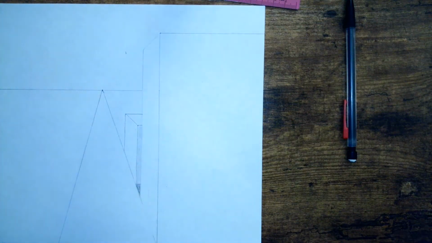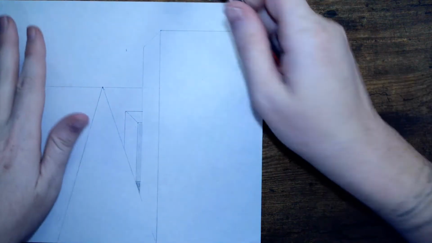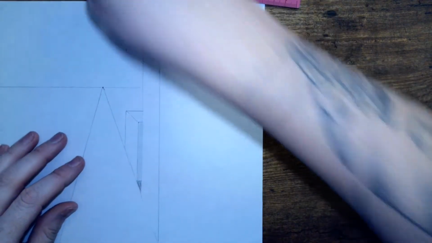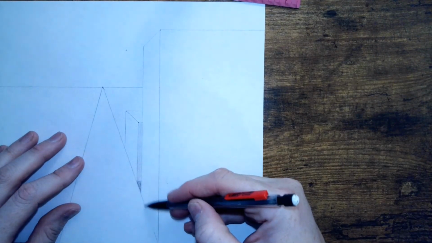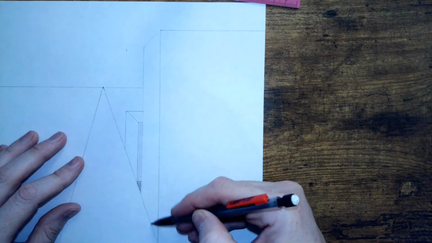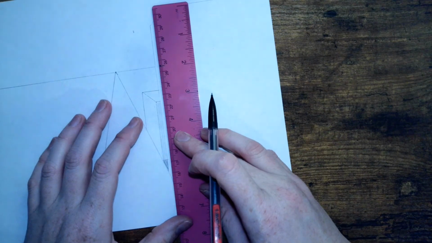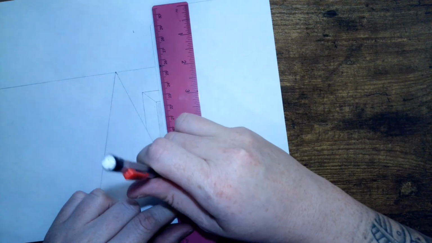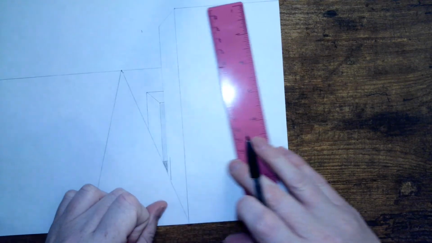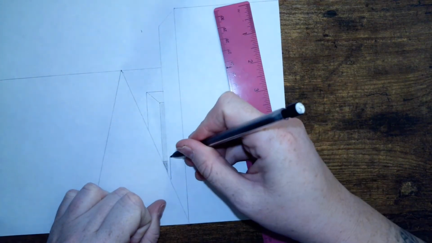Alright, in this video we're going to learn how to make different doors and windows for our building. So I'm going to start with making a door for this large building up in front. I'm going to make a line where I want the edge of my door to be. I get to pick how tall I want it.